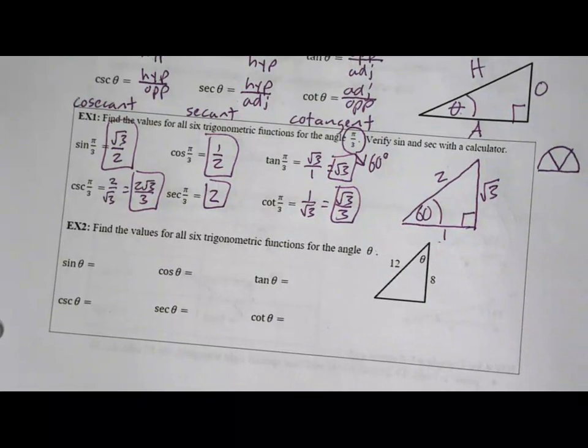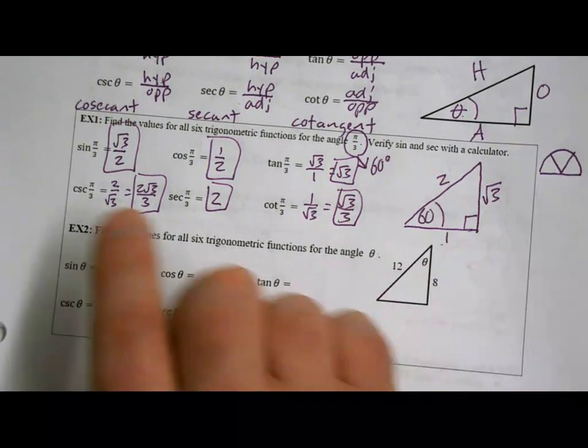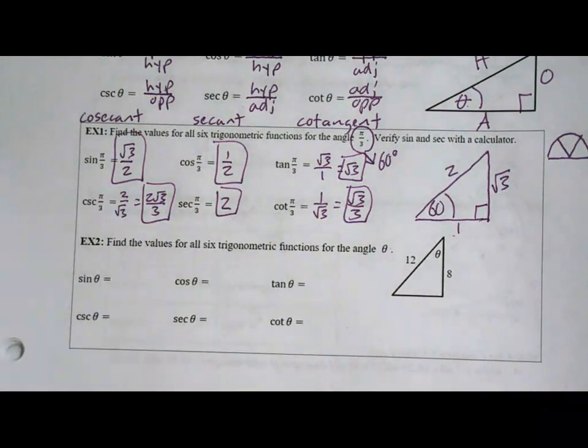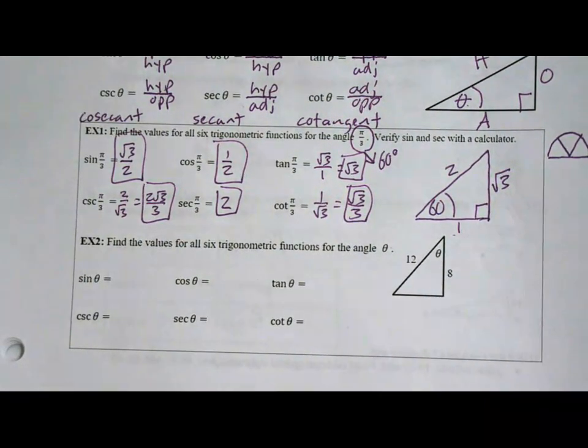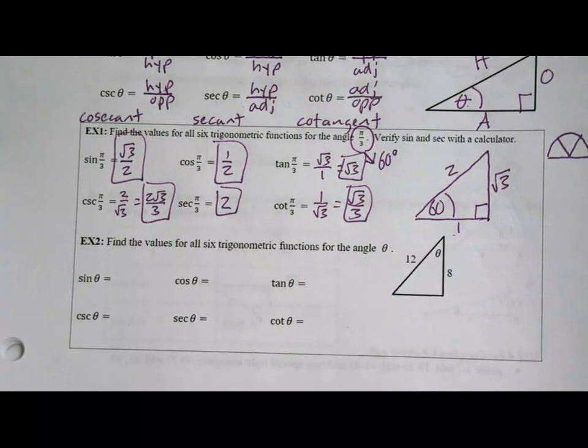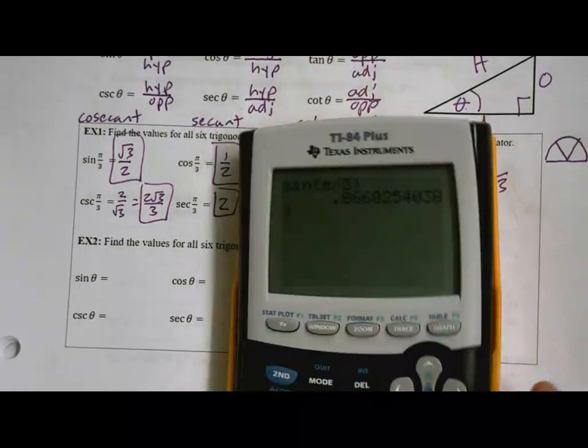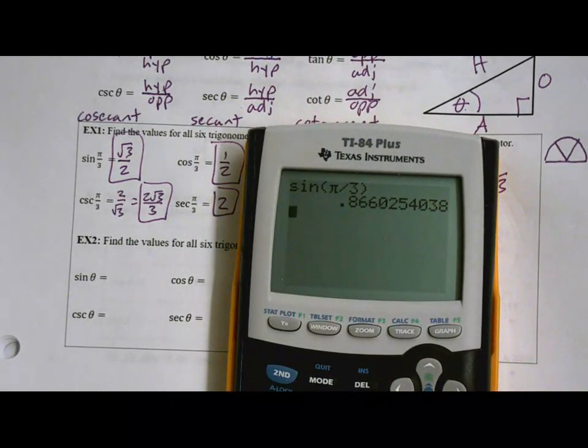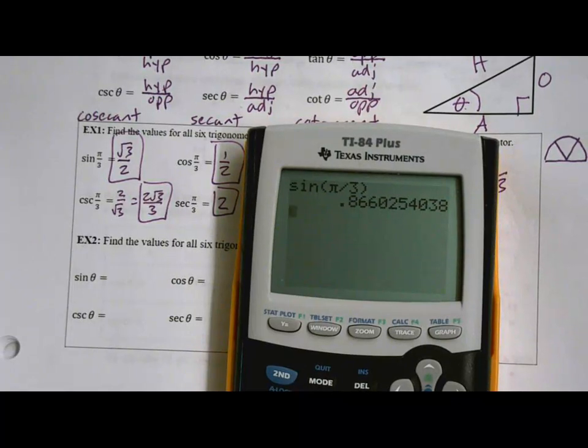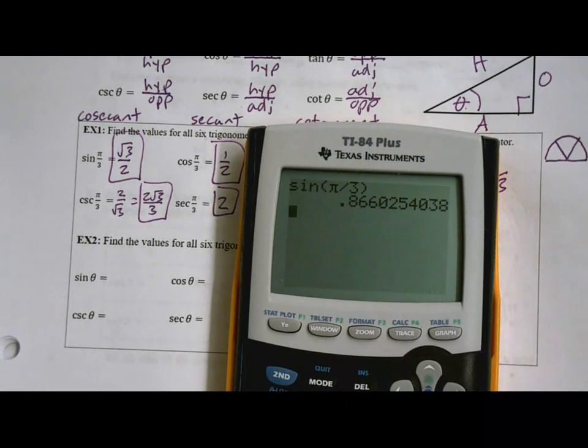So could you please get out your calculator and let's do sine. I want you to type into your calculator the sine of pi over 3 and hit enter. And I want to make sure that everybody's getting the same answer on this one. It's going to be a decimal answer. It should be 0.8 something. Sine of pi over 3. Type that in just like I did. Hit enter. You should be getting 0.8. So it rounds to 0.9, but 0.866.